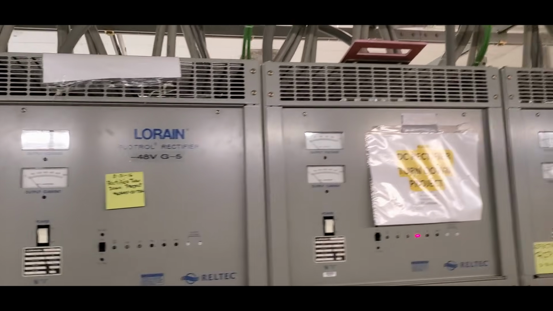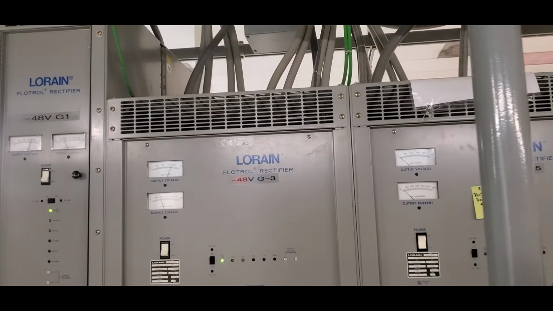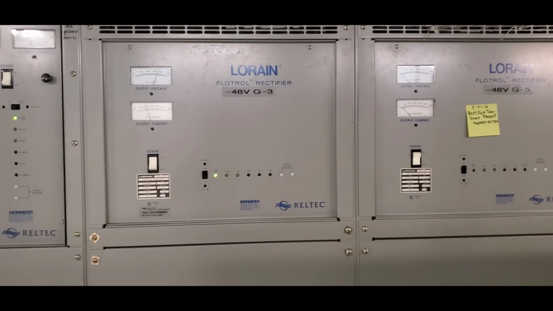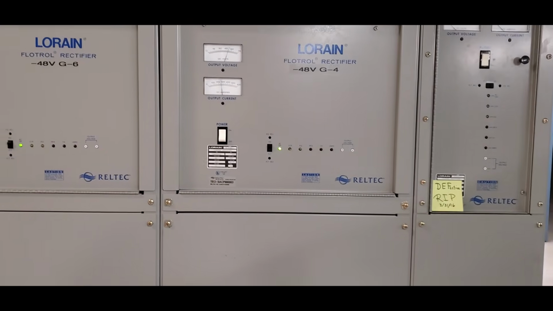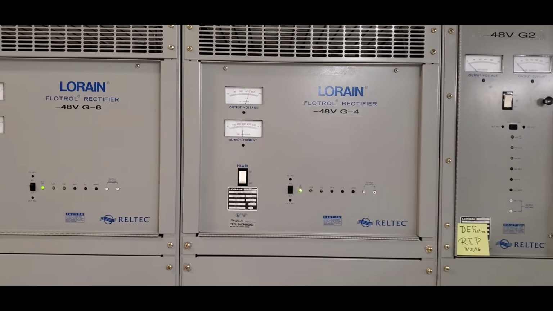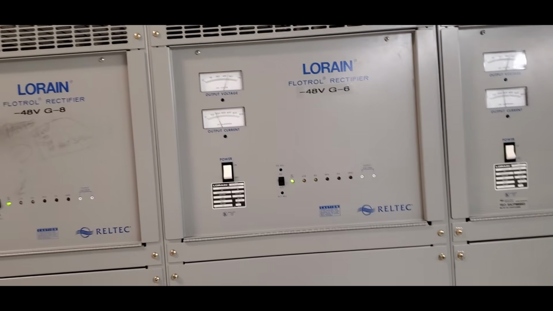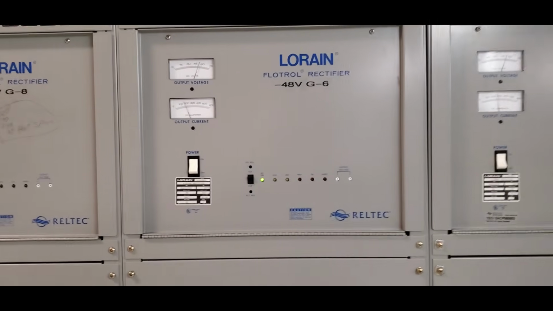I believe 3 of them are turned down, so it's just one that's operating right now. The rest have been turned down due to the load being not as much in this plant anymore. And here's the back side of those ones here. So we have 1, 2, 3. So there's 3 more rectifiers here that are supplying the rest of the current for the plant.